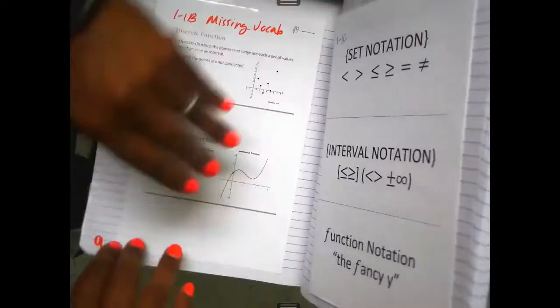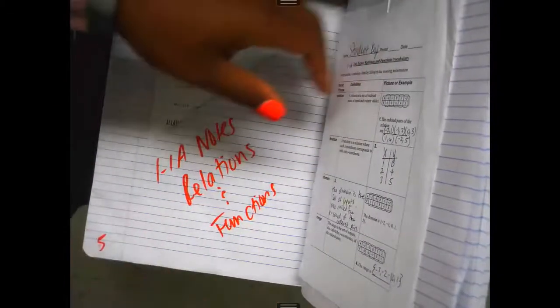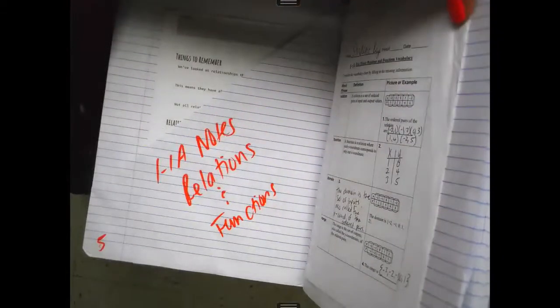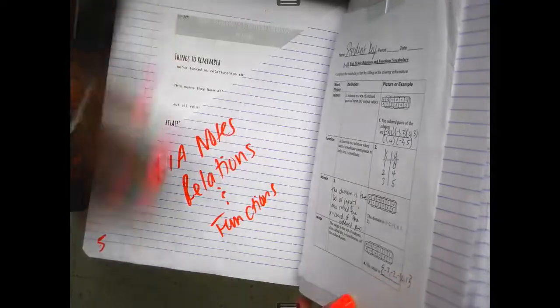Back to, we were on page 5. So on page 5, I made a pocket and I put my 11A notes, or my 11A vocabulary, in it. And so now I have a pocket. Okay. Questions about page 5?